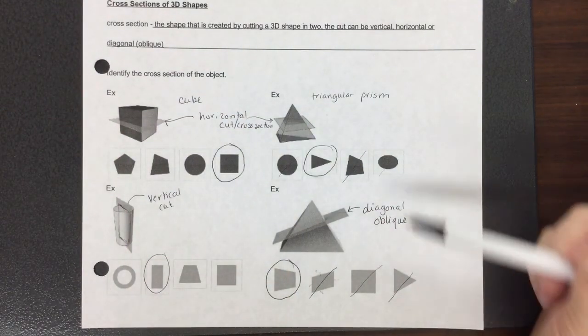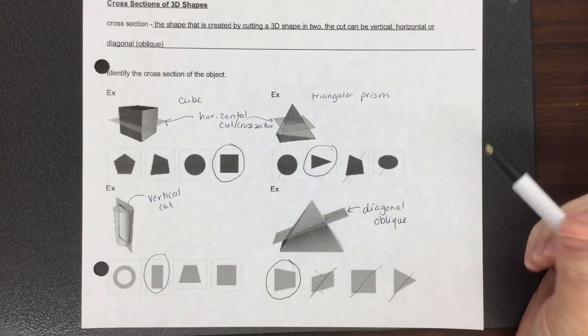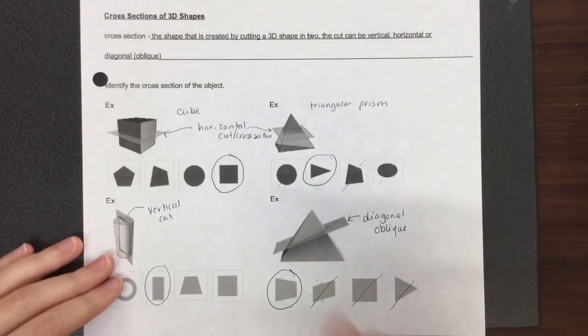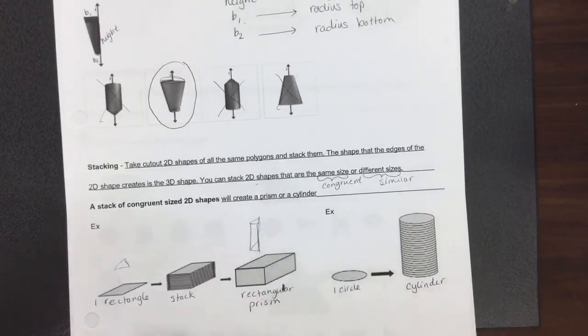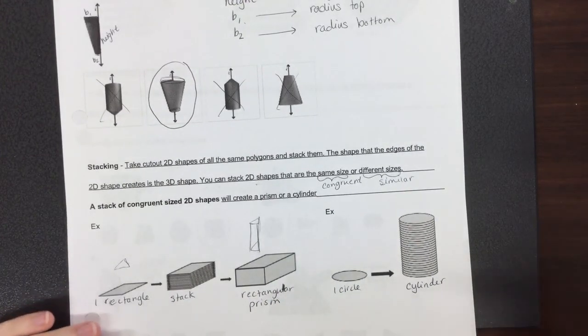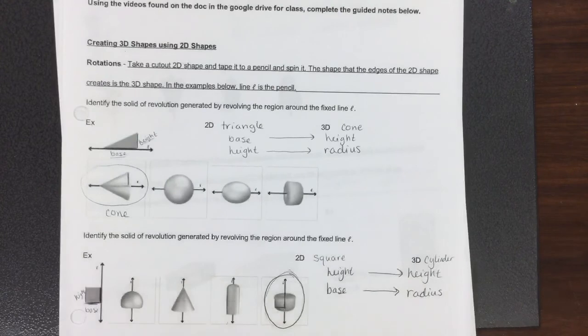So there you have a couple different shapes of how you can find cross sections of 3D shapes. We also talked about how you can stack 2D objects to make 3D objects, and then we also talked about rotations of 2D objects to make 3D objects. If you have any questions from the lesson, be sure to write them down and ask them when you get to class.